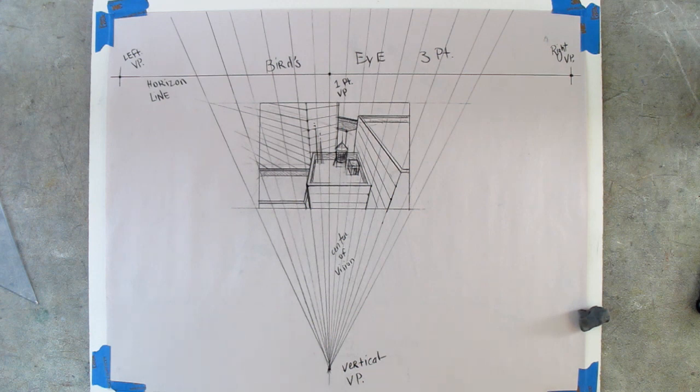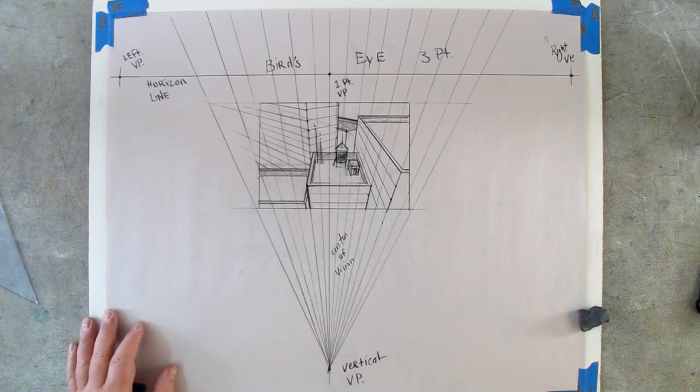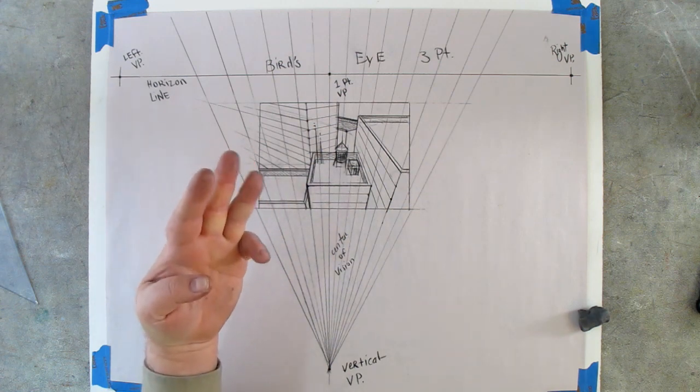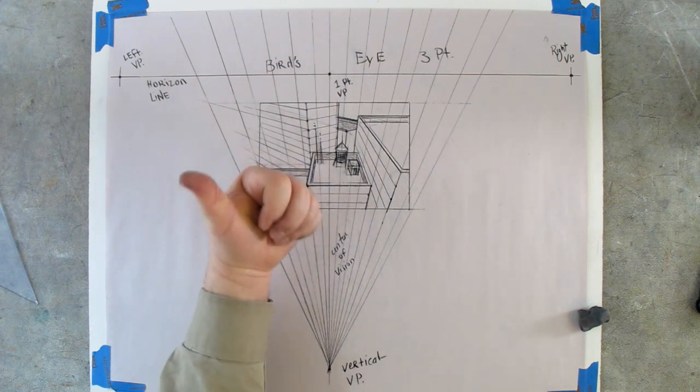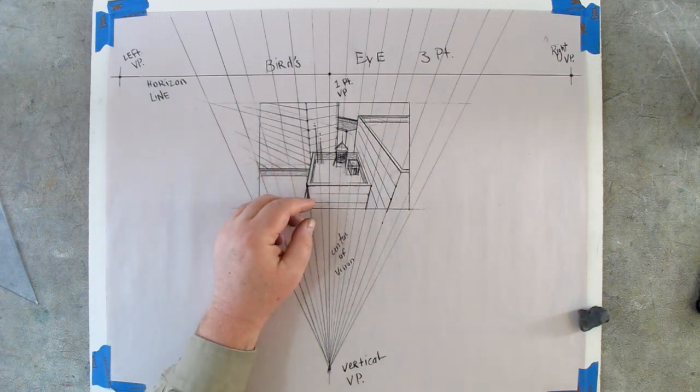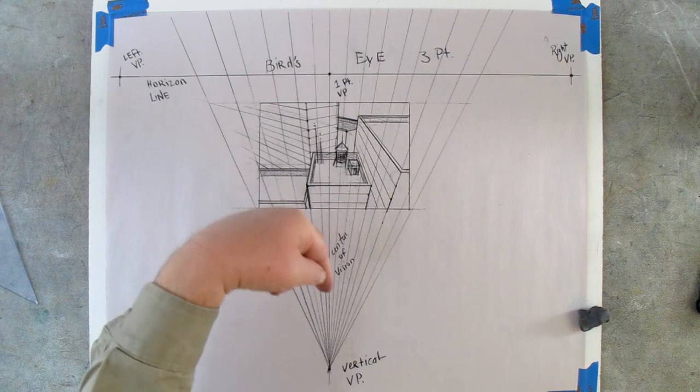All right, so you guys enjoy this. We'll talk a little bit more about this later, but these are the basics of perspective. You got 1 point perspective, you got 2 point perspective, and then you got 3 point. And with 3 point, you either have a worm's eye view where you're looking up at stuff, or a bird's eye view where you're looking down at stuff. And so hopefully that will help you with some of your perspective ideas.